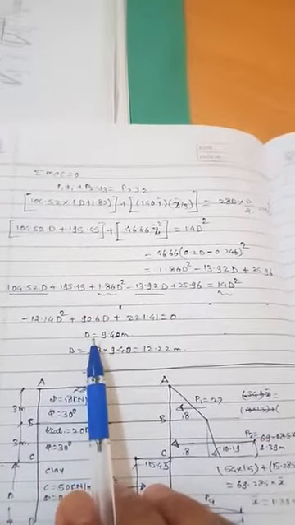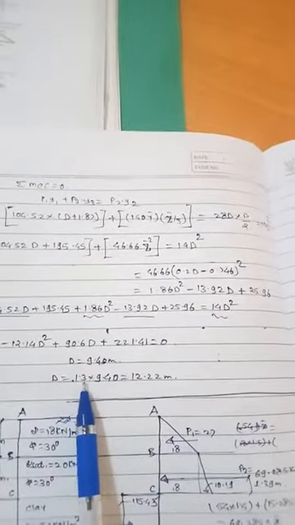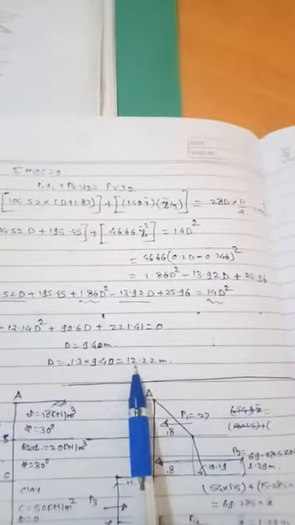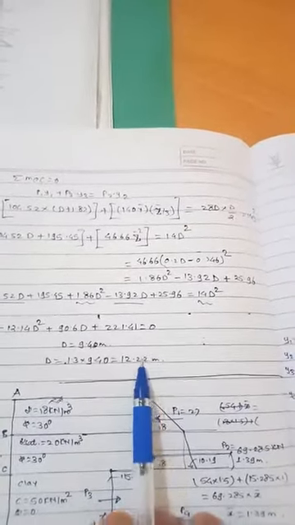Solve this equation, you will get the value of D as 9.4. Increase this value by 30%, that is 1.3 into 9.4, it becomes 12.22 meter. So this is the depth of embedment which we had to find out.